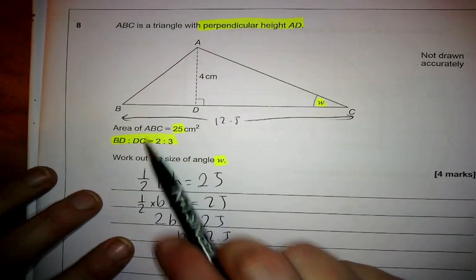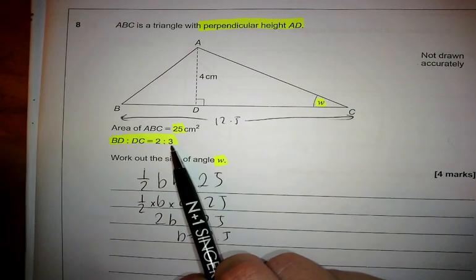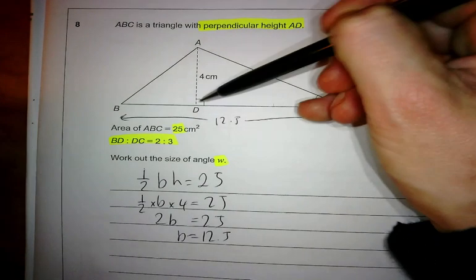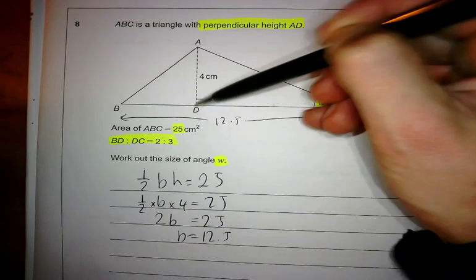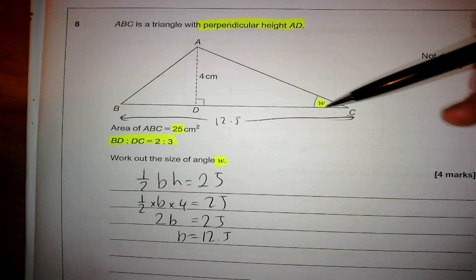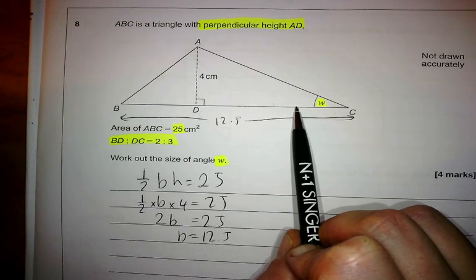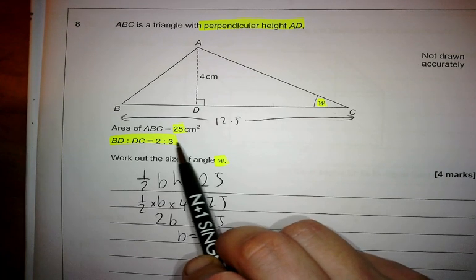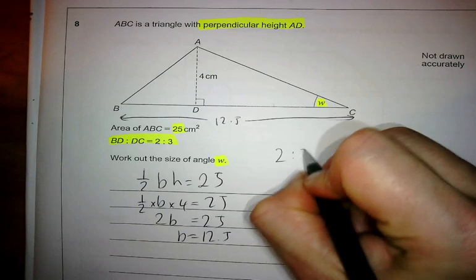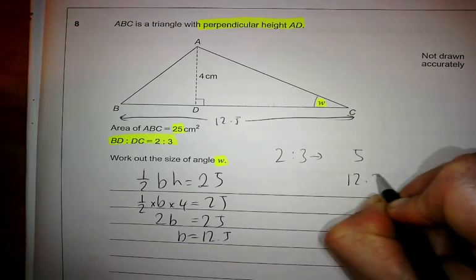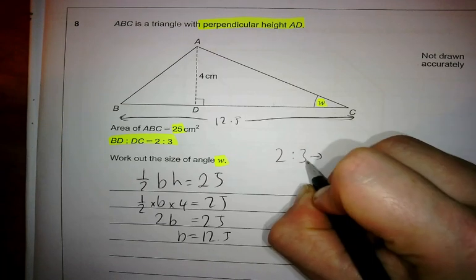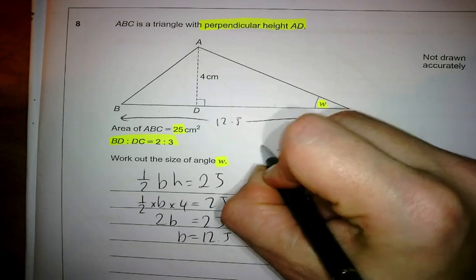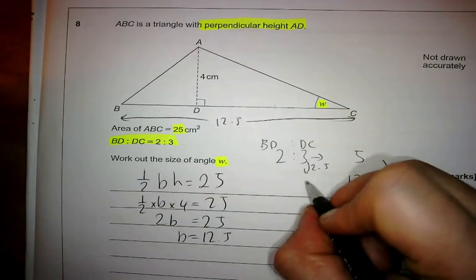I've then been given this ratio BD to DC, 2 to 3. I think to find W, I'm going to focus on this right-angled triangle where I could use SOHCAHTOA. I've got the opposite, and if I could work out DC, I'd have the adjacent. So I'm going to see if I can find DC. To do that, if I divide this 12.5 in the ratio 2 to 3, I'll be able to get DC. So 2 to 3, I've got 5 parts altogether, worth 12.5, so I'm scaling up by 2.5. I only really need the 3 bit, the DC bit. Scaling up by 2.5 I get 7.5.